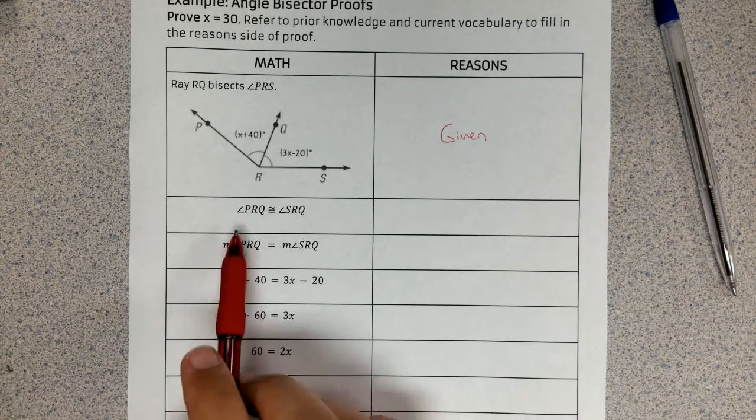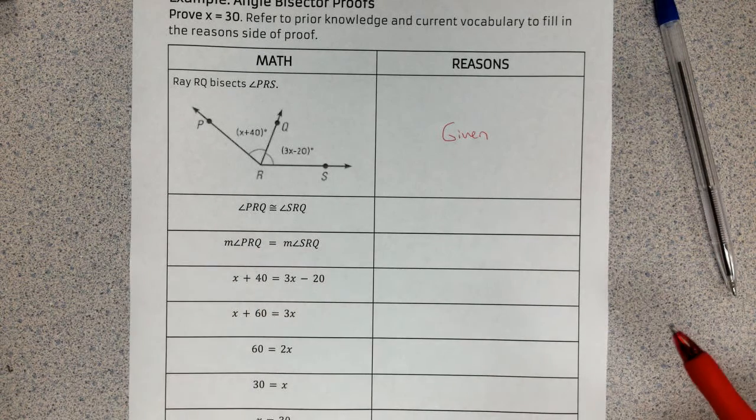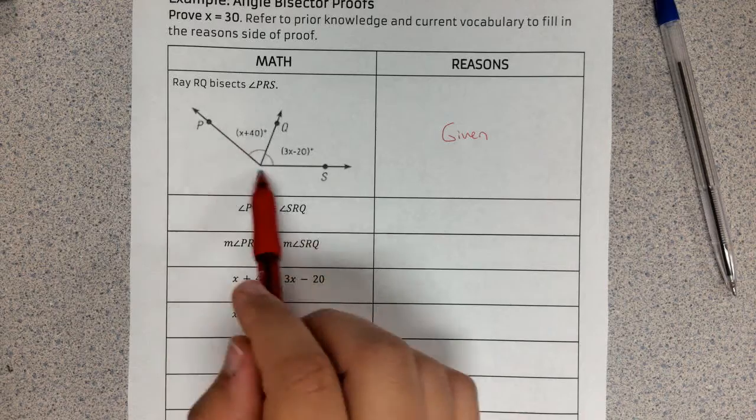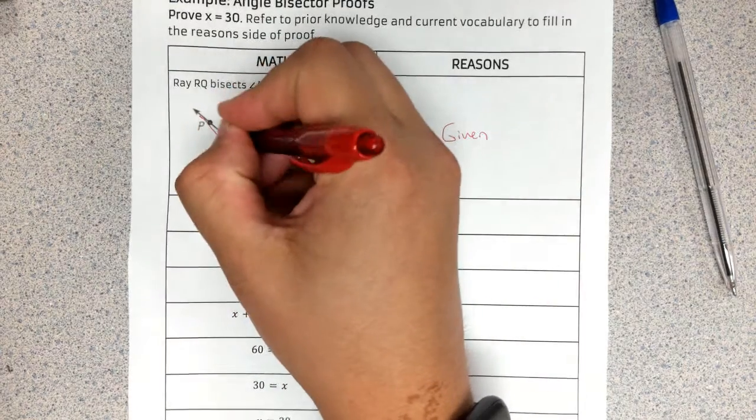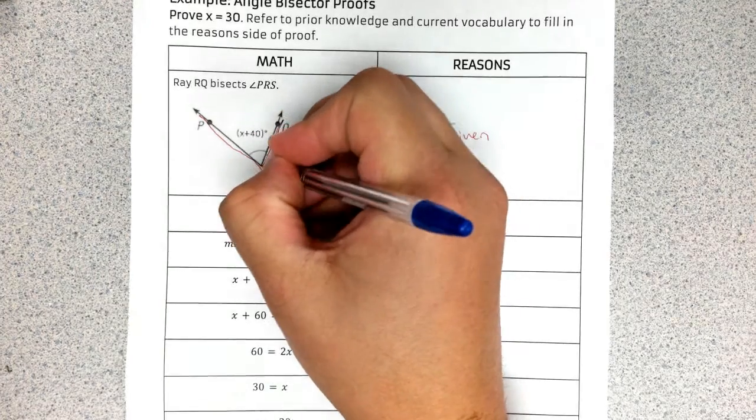Okay. The next thing we notice is that angle PRQ is congruent to angle SRQ. So what we're saying here is PRQ, so this angle, is congruent to this angle.